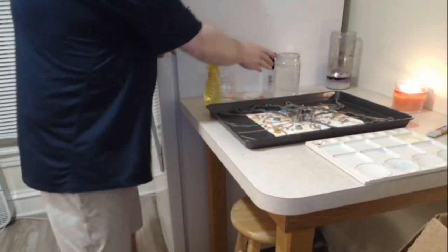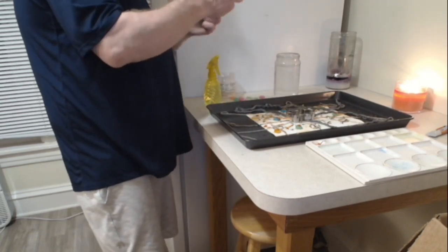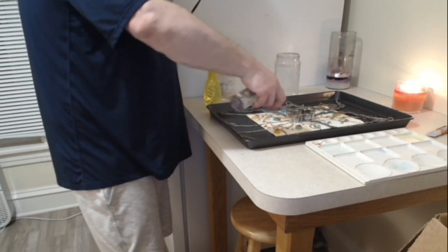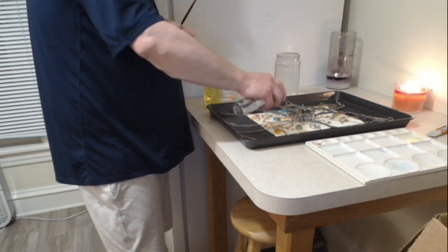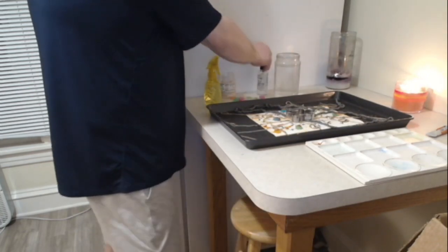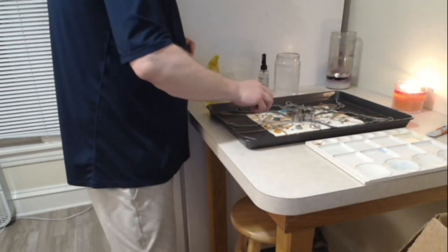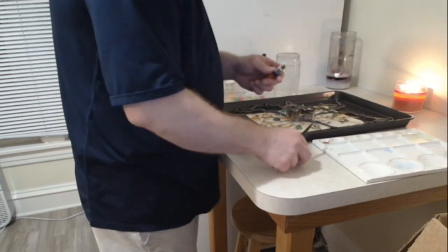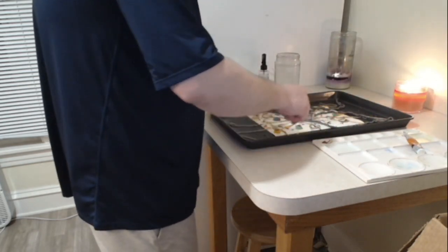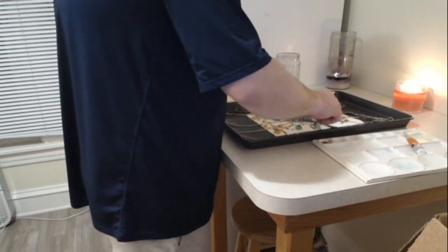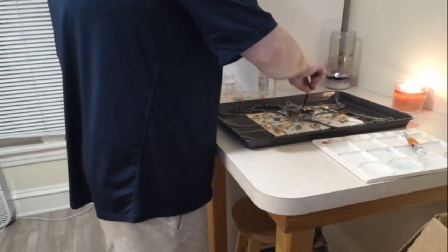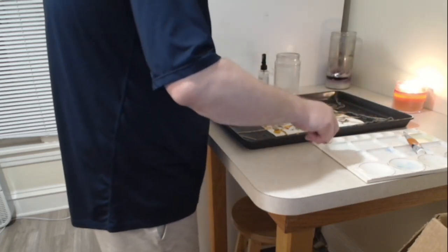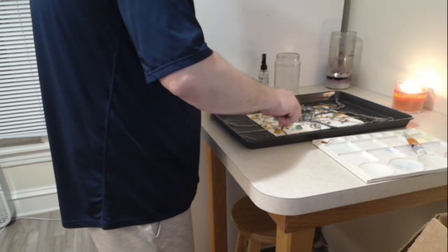And then come back with this spray bottle. Right now I kind of like dabbing the paint more on the edges of these keychain rings I put down.